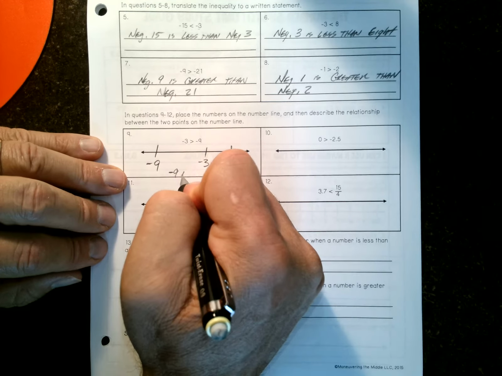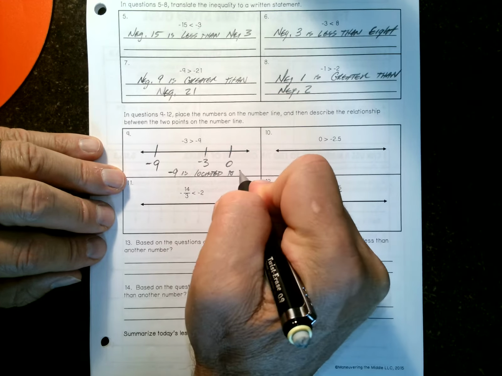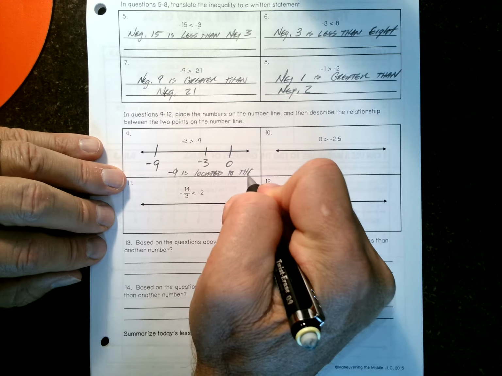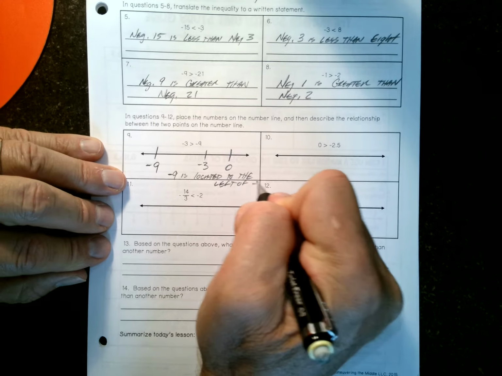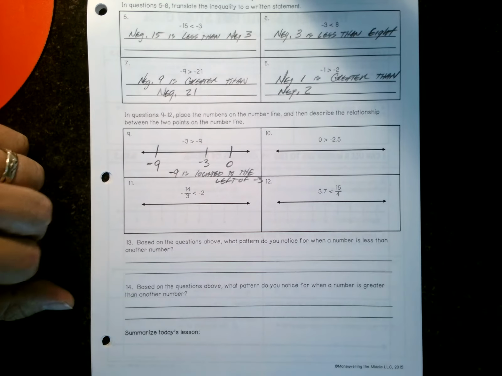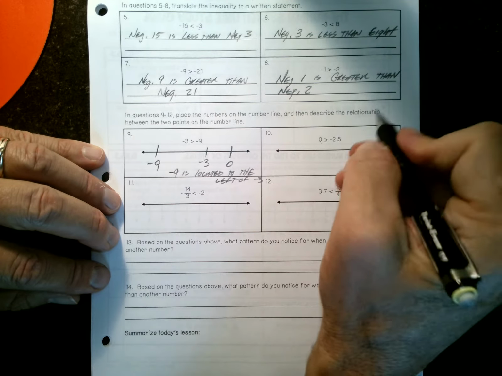-9 is located to the left of -3. Next one. We have 0 is greater than -2 5/10.